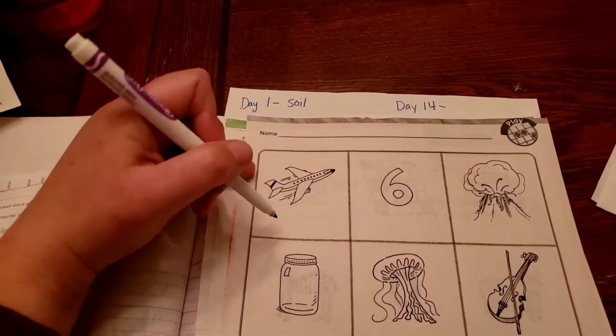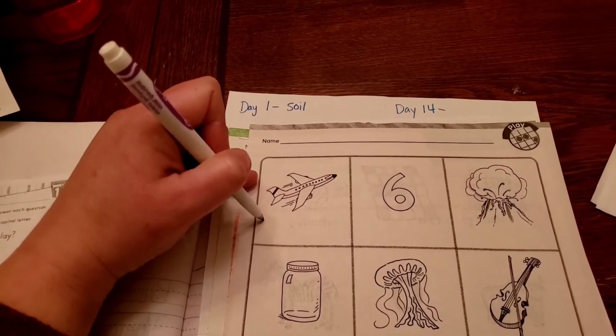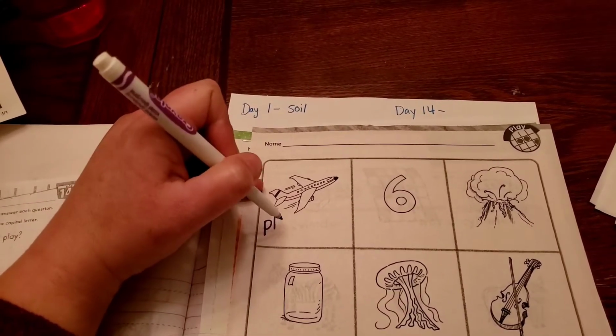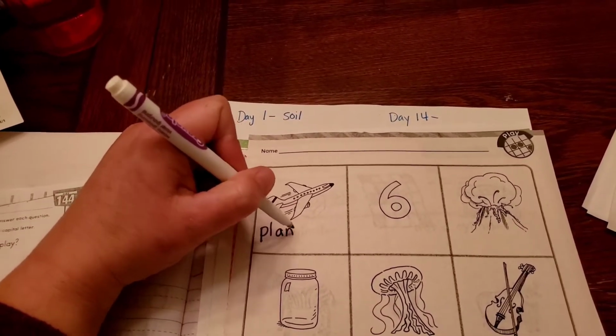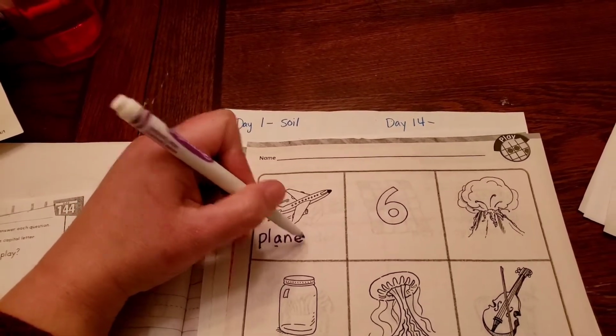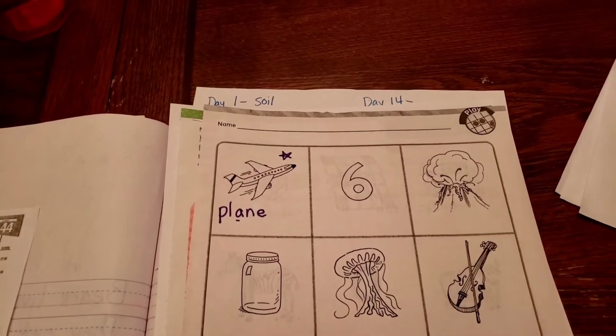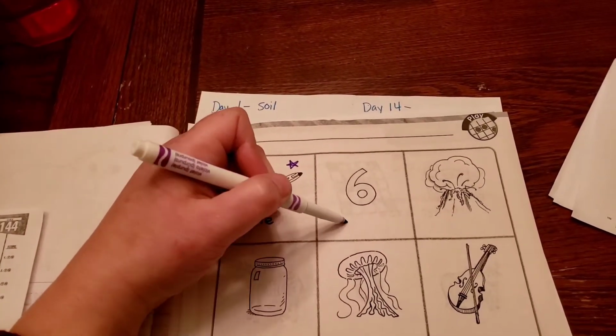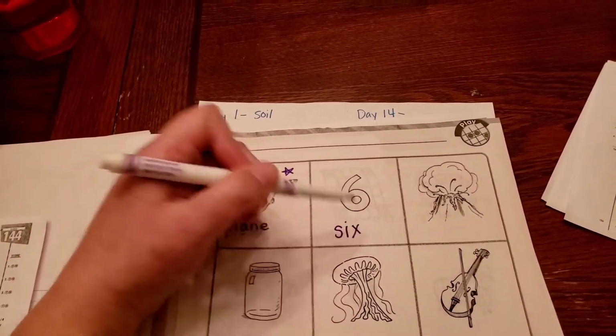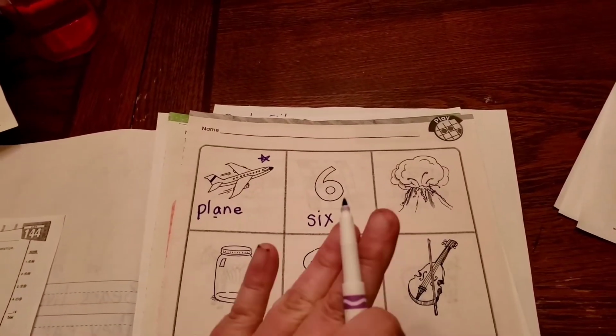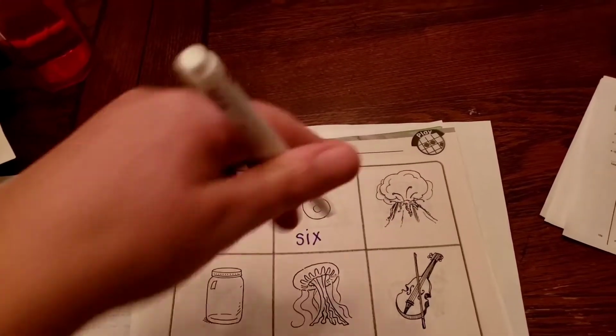So plane, I hear the pl sound like plug. Plane, and it says A, so I need my magic E. We did use our analyze chart, so I'm going to put that little star. 6 is a CVC word. S-I-X. Volcano, if we clap it, we hear volcano.